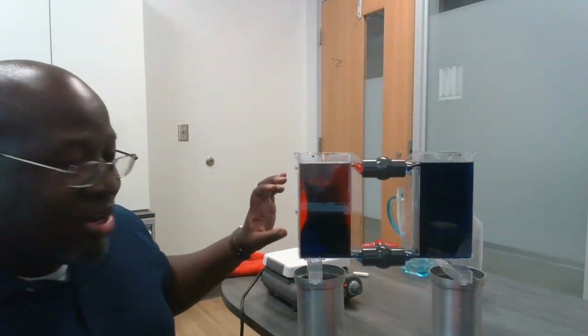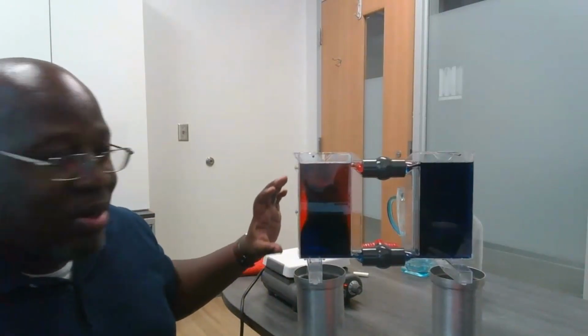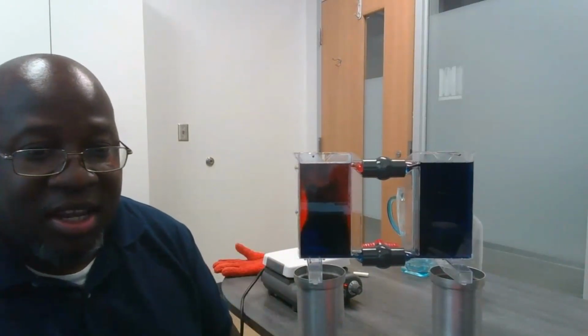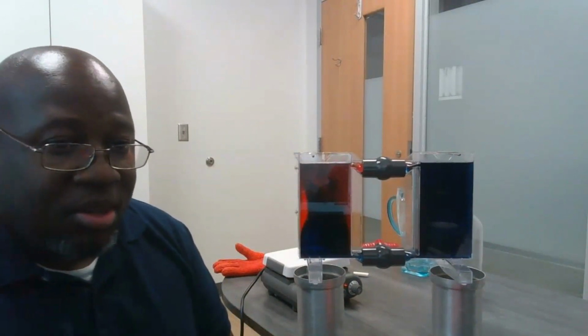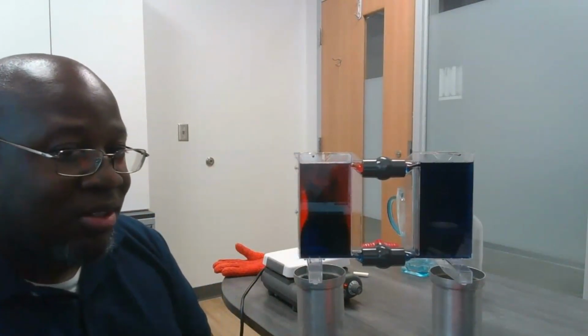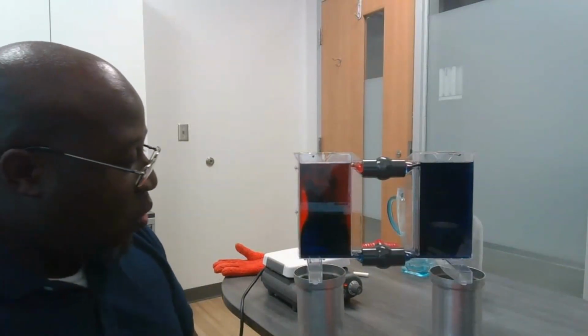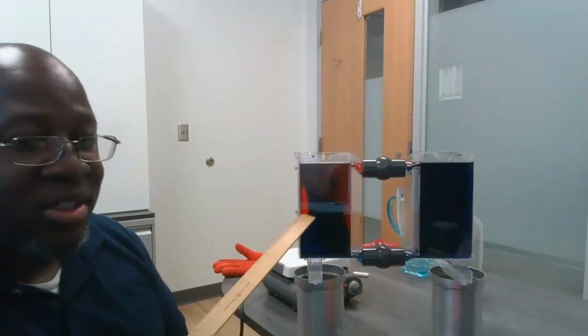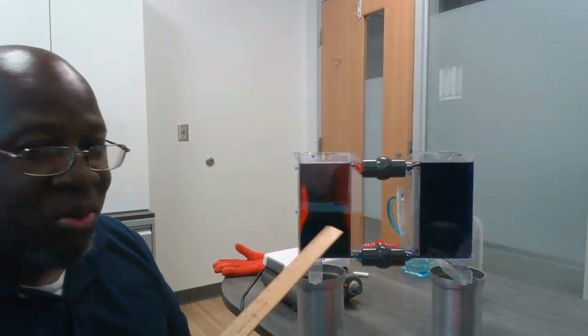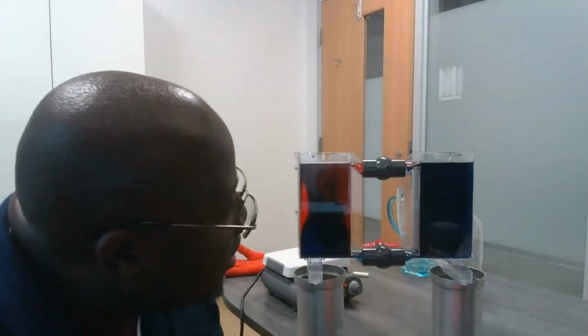Notice here, you're not getting anything like that happening whatsoever. You're not getting a separation of fluids, so to speak. You're getting a mixing of fluids. And the reason why is because there's a heating source that is constantly forcing the actual liquid to circulate around in this container.